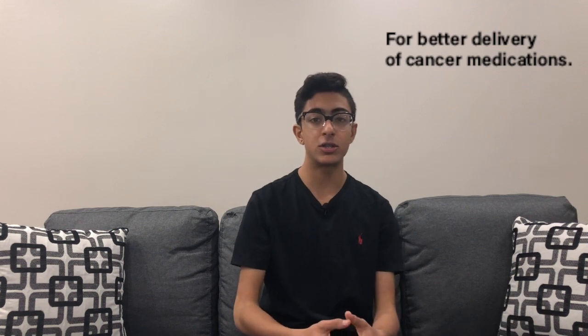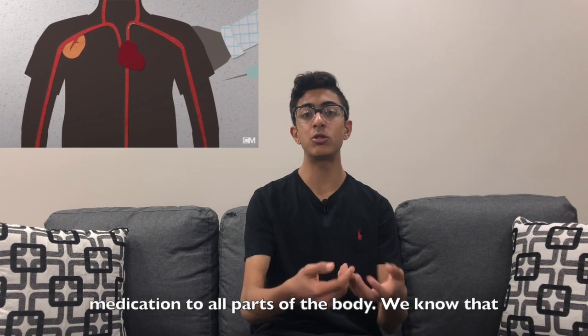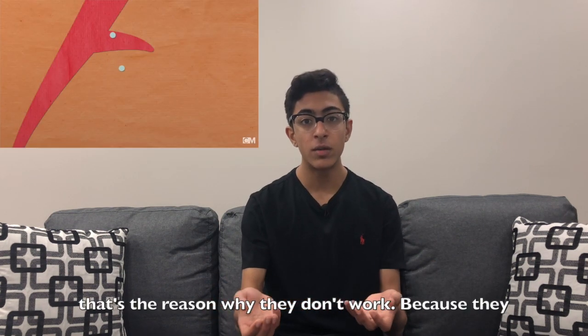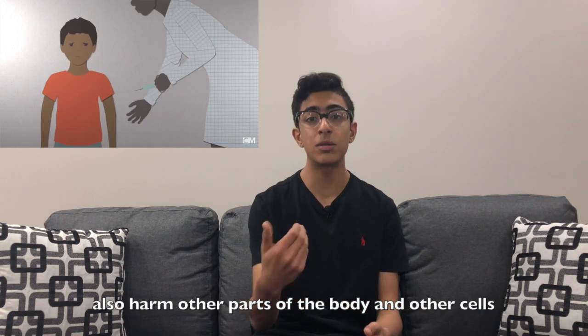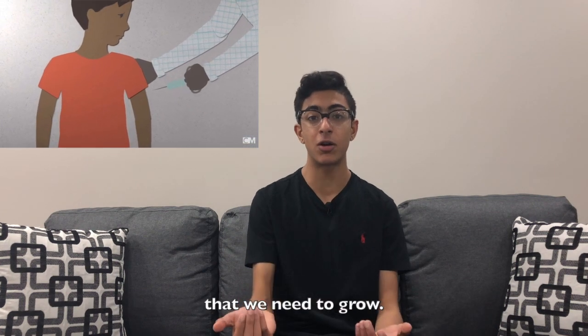Okay, so while waiting for the geometric template to be finished, let's talk about the use case of DNA Origami. Well, right now researchers are using it mainly for better delivery of cancer medications. And so what does that look like? Well, since we know that in cancer drug delivery we use our veins as highways and deliver the medication to all parts of the body, we know that that's the reason why they don't work, because they also harm other parts of the body and other cells that we need to grow.